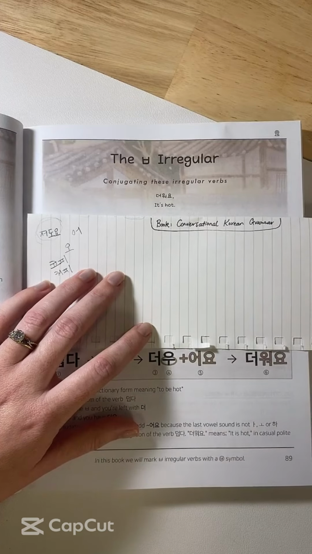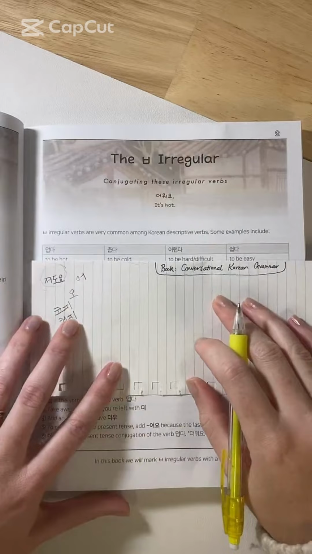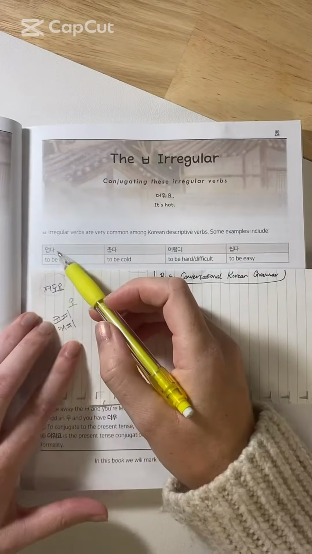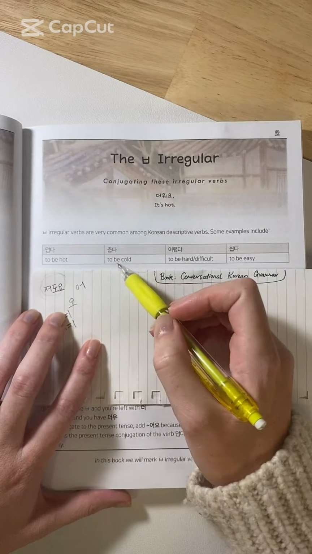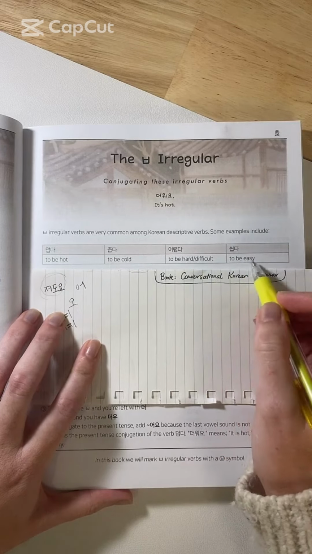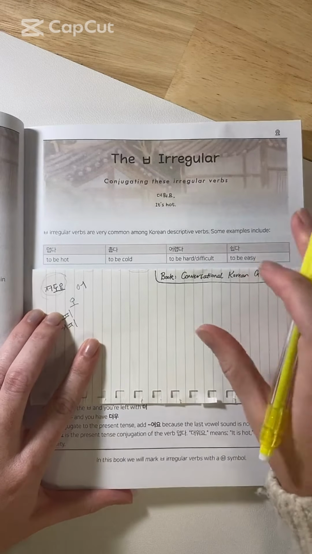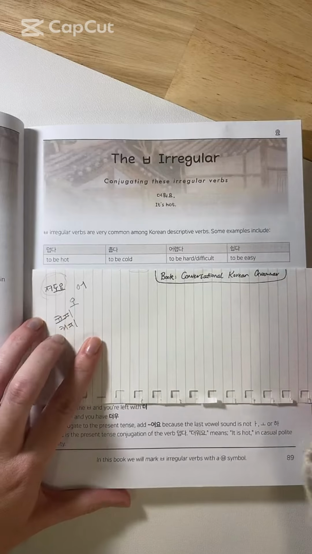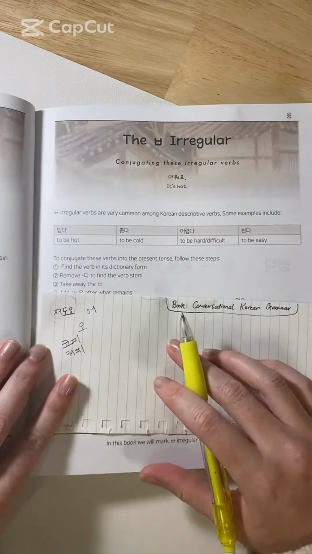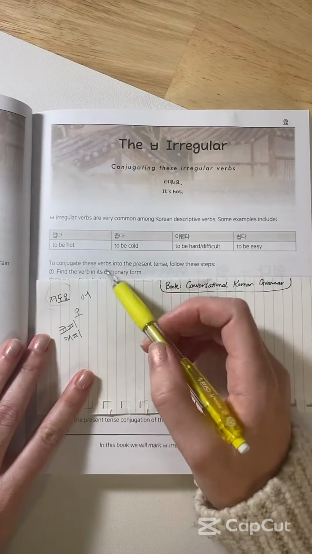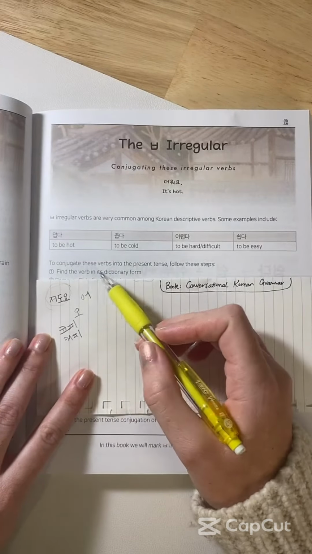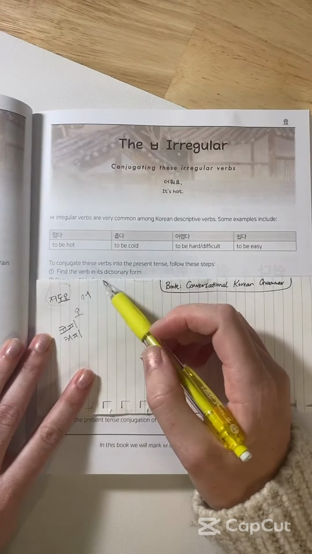There are a lot of ㅂ irregular verbs, particularly with descriptive verbs. For example, we have 덥다 to be hot, 춥다 to be cold, 어렵다 to be hard or difficult, and 쉽다 to be easy. These are 4 common ㅂ irregular verbs. Okay, so how do we conjugate these into the present tense? First, you find the verb itself in the dictionary form.